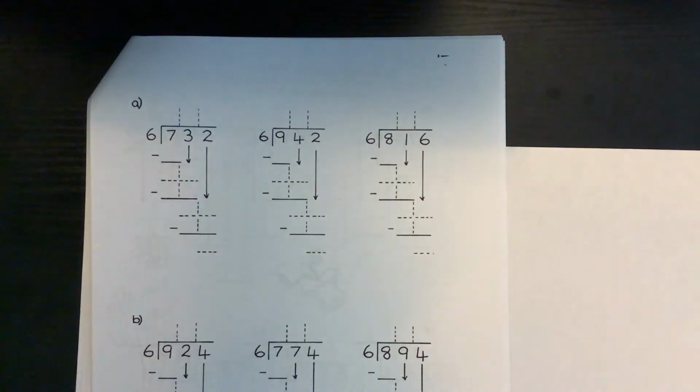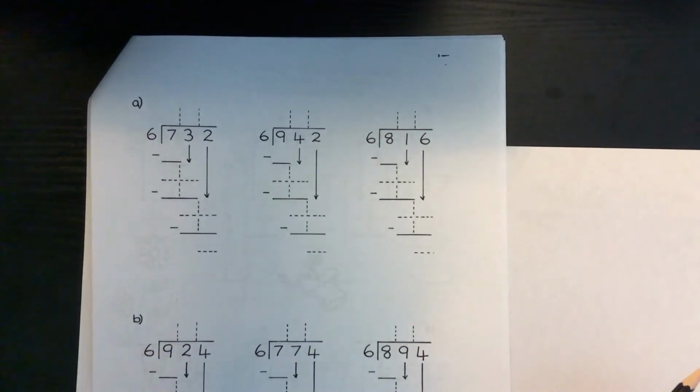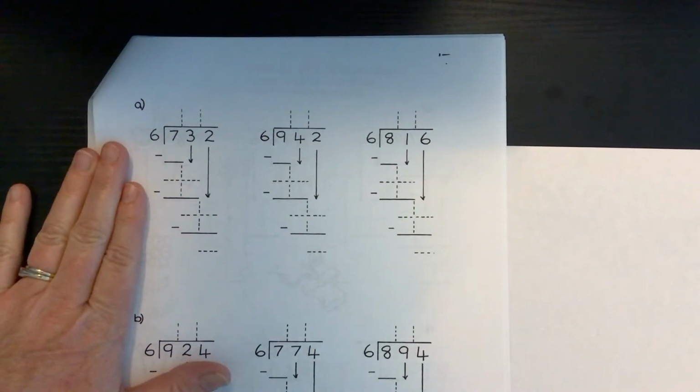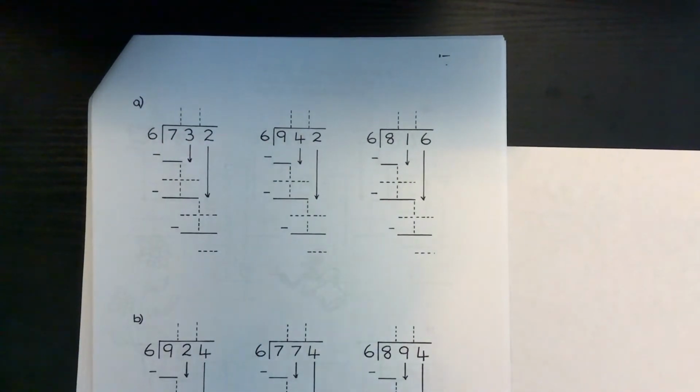All right, so this is page 18 and 19, which you should be working on Wednesday. Since we're not really starting it together, I wanted to give you a chance to warm your brain up since we're dealing with some bigger numbers. I want to show you the algorithm and the box method for a couple of each of these problems.